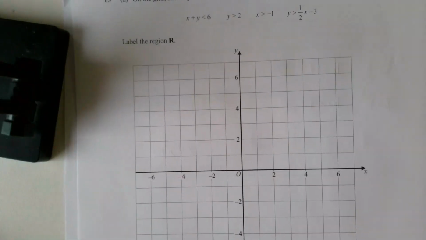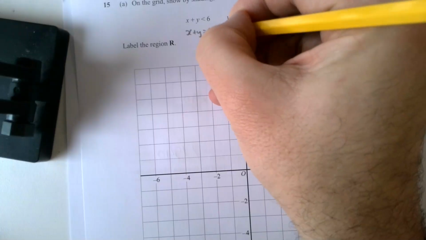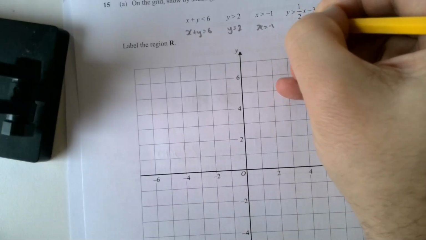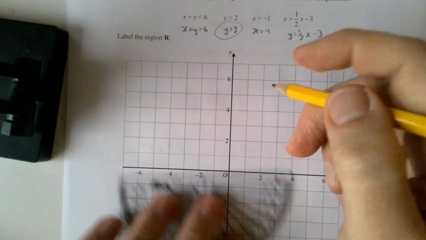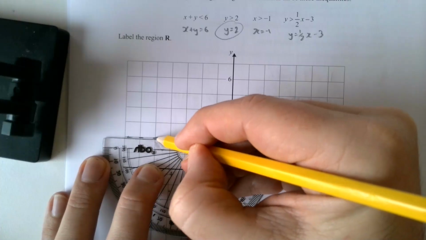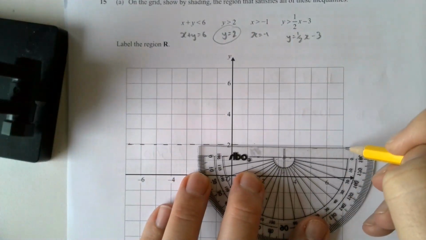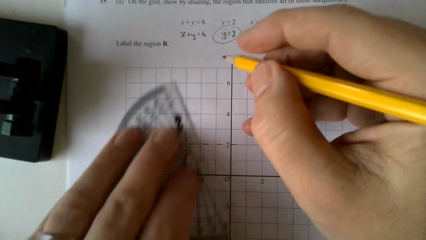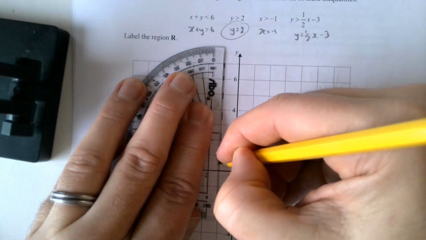Right, this one, Regan's. Okay, so we're going to try and draw some of these lines. I'm going to draw x plus y equals 6, y equals 2, x equals negative 1, and y equals a half x minus 3. So they're the lines I'm going to draw. Y equals 2 is an easy one, because everywhere along that line, the y value is 2. Now, I'm going to draw dashed lines because I should. It doesn't matter if you do solid lines. The mark scheme says it doesn't matter. Strictly speaking, if it's greater than, we should have that dashed line. X is greater than negative 1, so that goes through here.